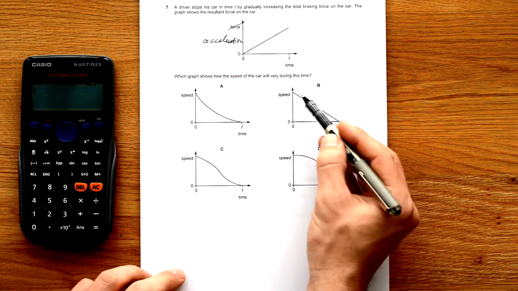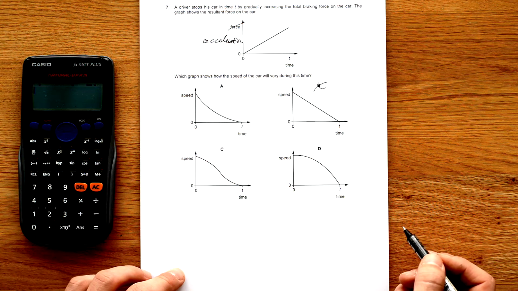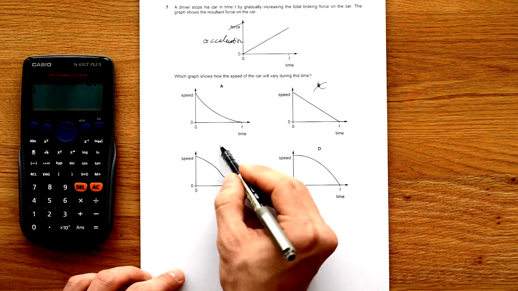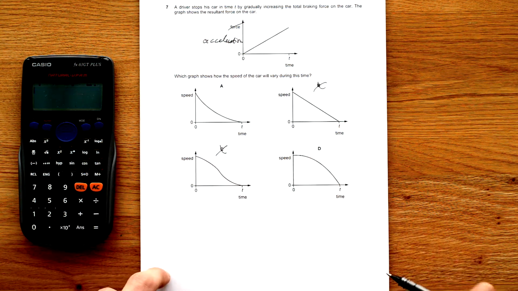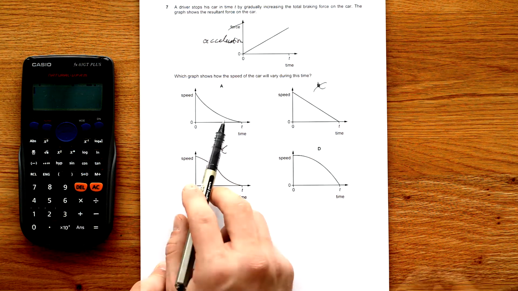We know that speed isn't going to decrease linearly like this. It's also not going to have this inflection in either. It's going to be one of these two curves, but which way round is it? Let's just have a think.